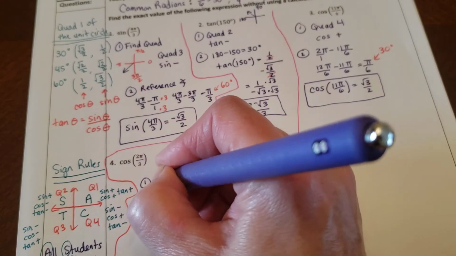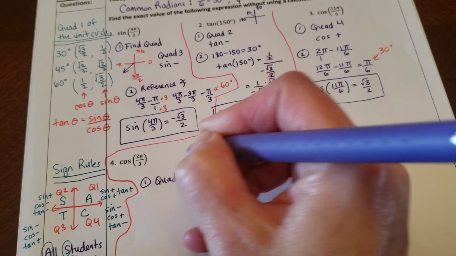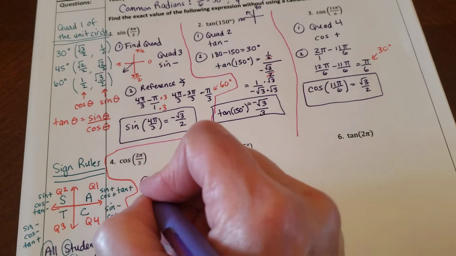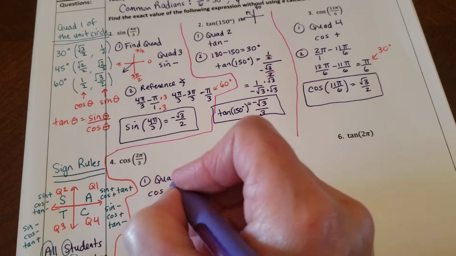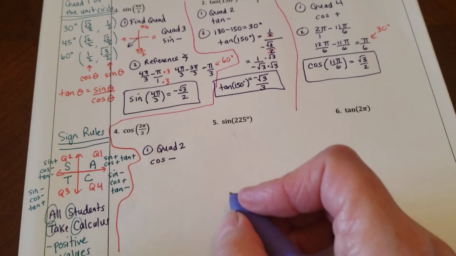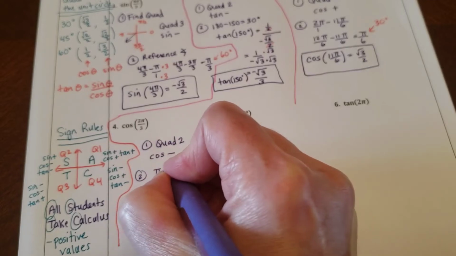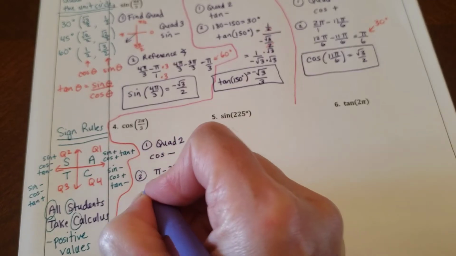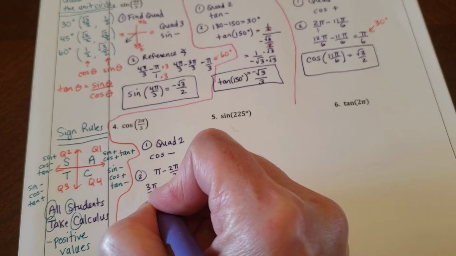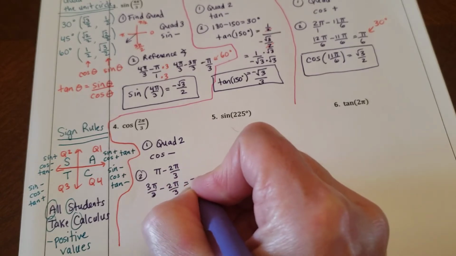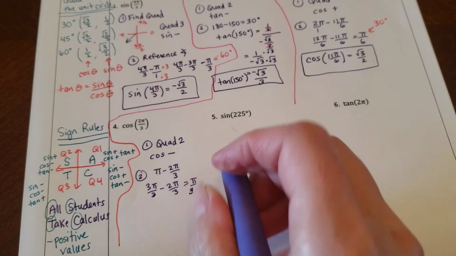I know that that is in quadrant 2. In quadrant 2, I have only sine being positive, so I know cosine is going to be negative. The reference angle is going to be pi minus 2 pi over 3. So if you change this to 3 pi over 3 minus 2 pi over 3, you're left with pi over 3.